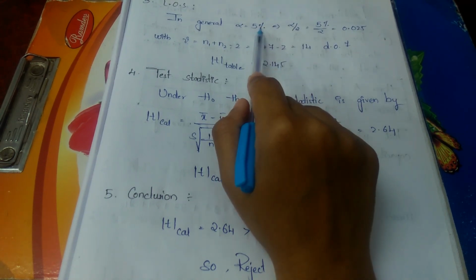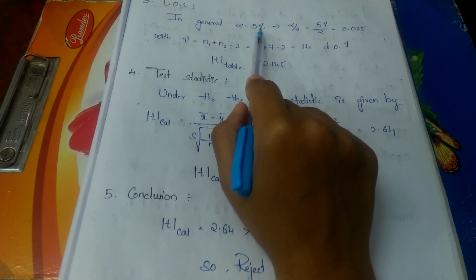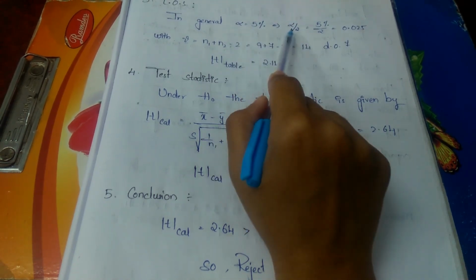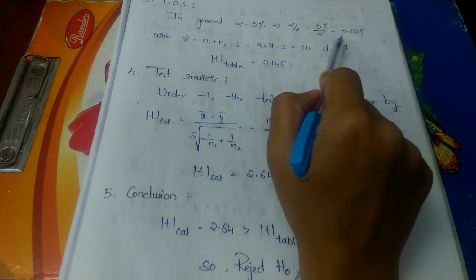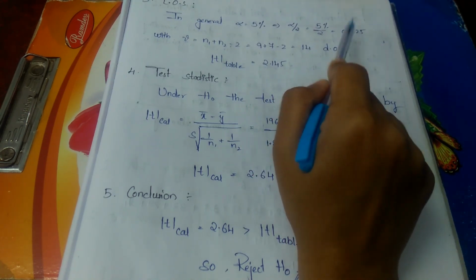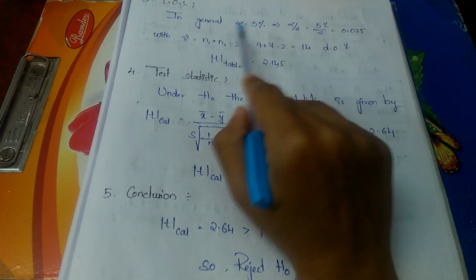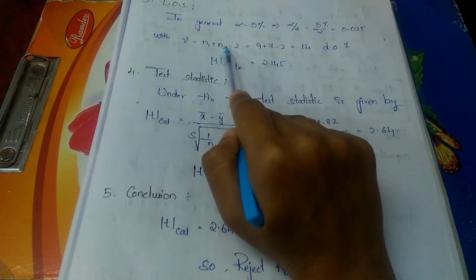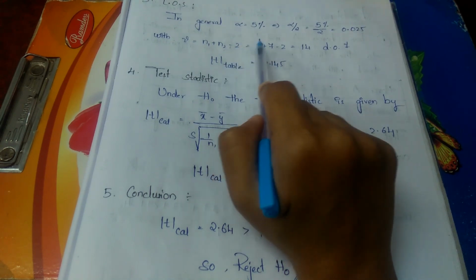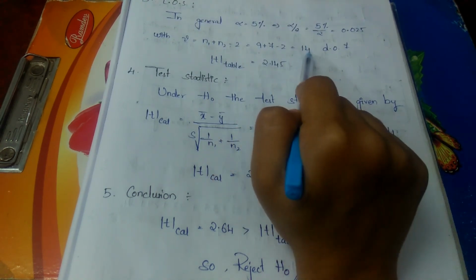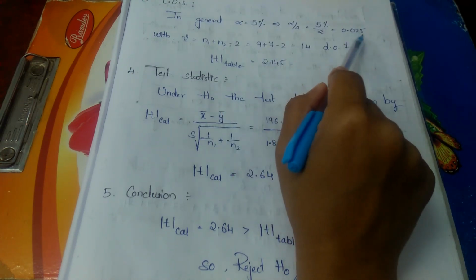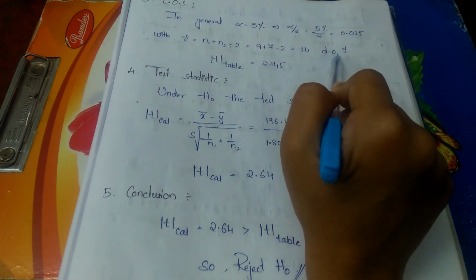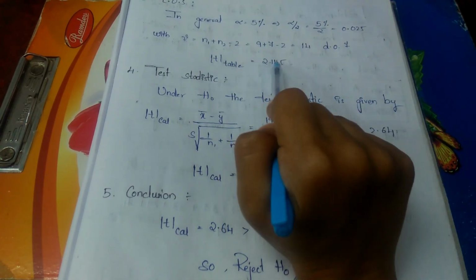Now we know that we are using the t distribution under the two-tailed test condition. So under the two-tailed test condition, we will take alpha as alpha by 2. So alpha by 2 is equal to 5% divided by 2. That value we get as 0.025. Now this is an alpha value. It is with nu equal to n1 plus n2 minus 2 degrees of freedom, that is 9 plus 7 minus 2 equals 14 degrees of freedom. It means alpha 0.025 with 14 degrees of freedom. That value we get as 2.145.